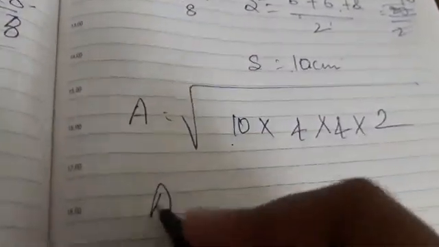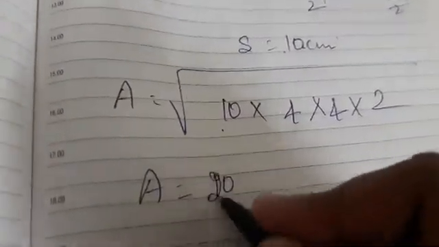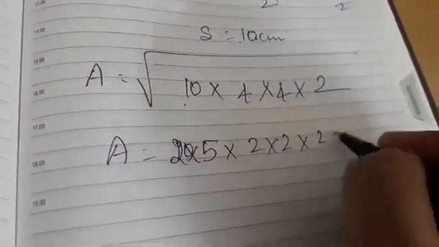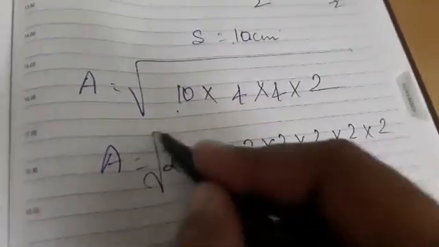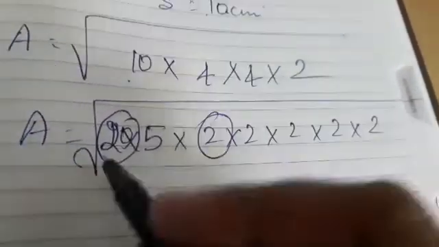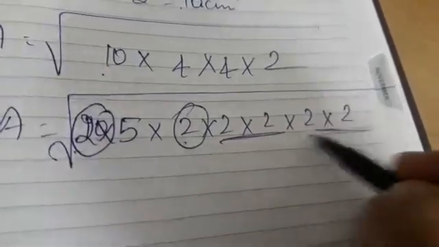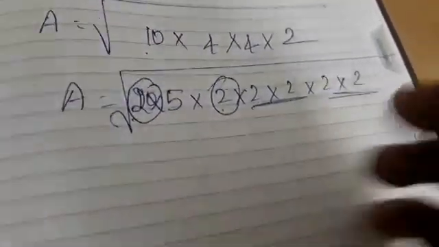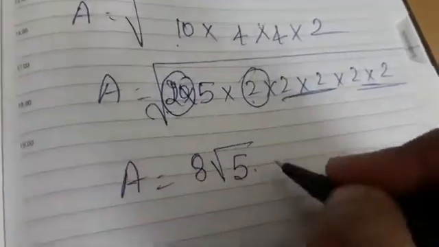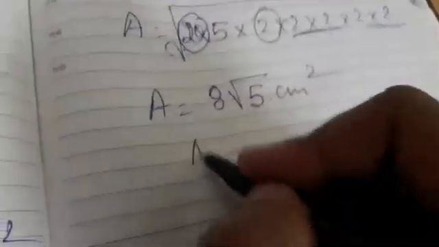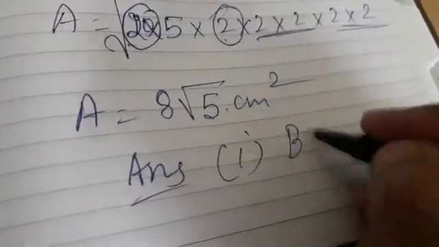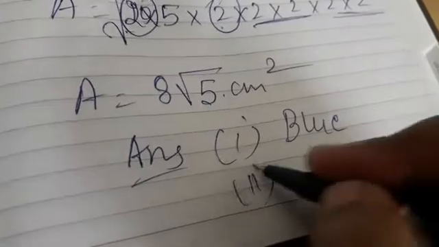Now we can factorize it. 10, I'll write it as 2 into 5, then 2 into 2 into 2 into 2 into 2, under the square root. Go through the pairing, one pairing, another pairing. So for 2 and 2 and 2, I'll take 8 out and root 5 centimeter square.